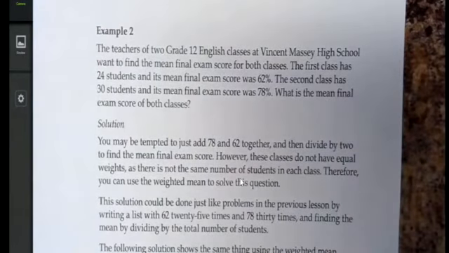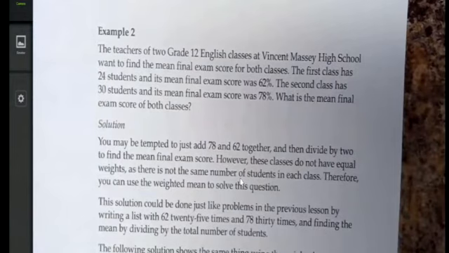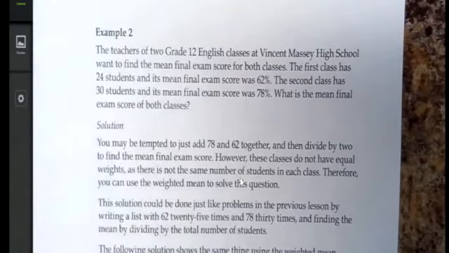That does not give you an accurate reflection of what happened because the group that got 78 is bigger. If I just do that, I get 70%. But the average is higher than 70% because this is a bigger group. So we take that into account by doing the weighted mean.